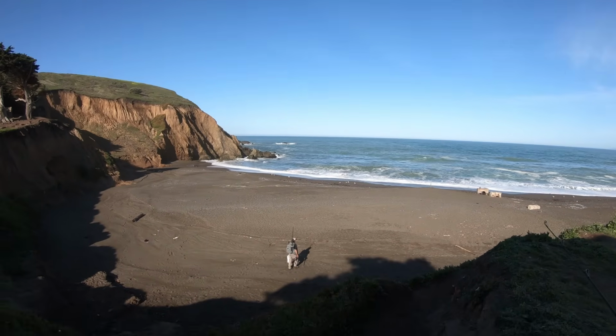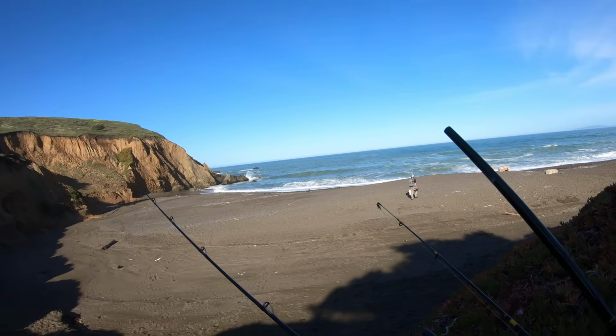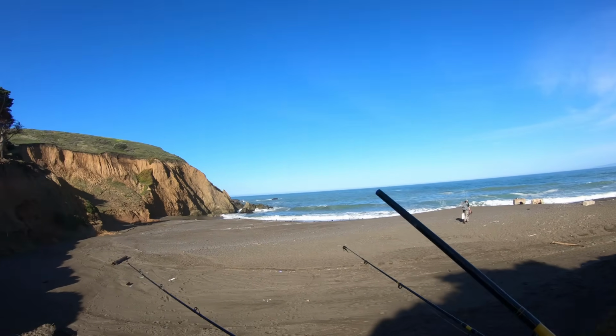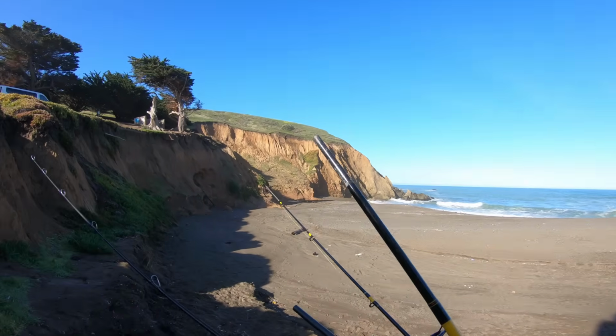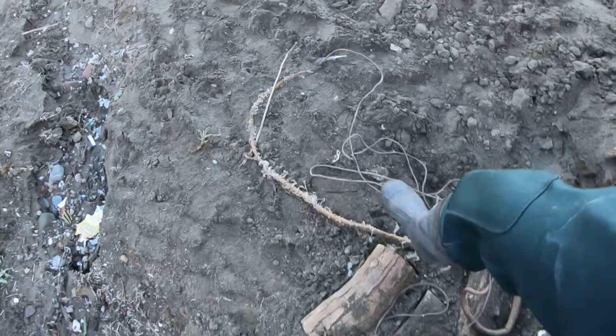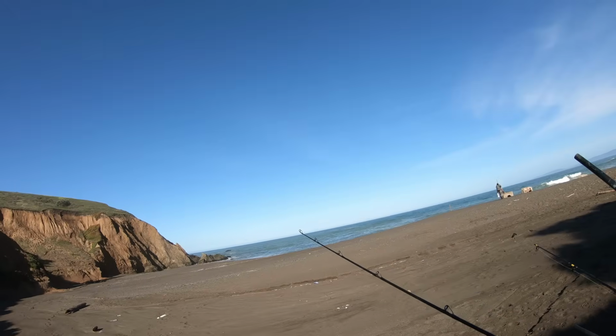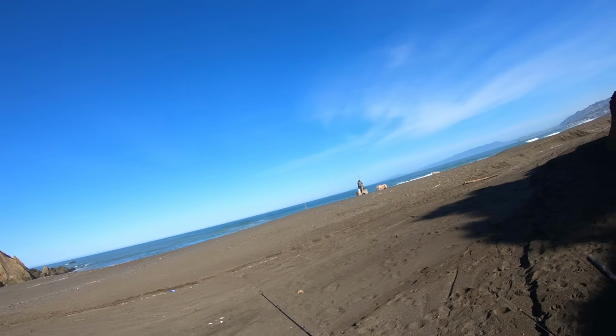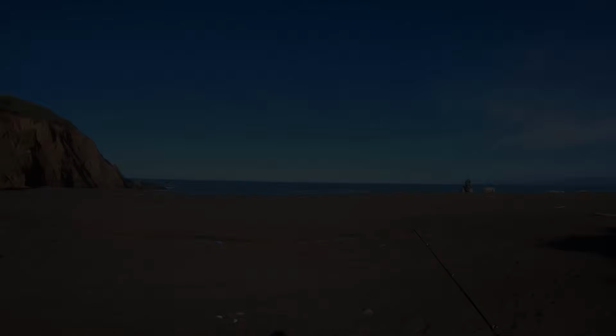We made it. Water looks pretty good. It's been storming. Well, I mean, it's been raining at least. And so it just started becoming sunny this week. Finally some time to fish.